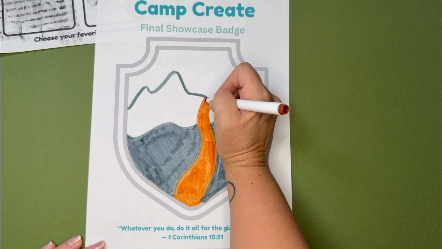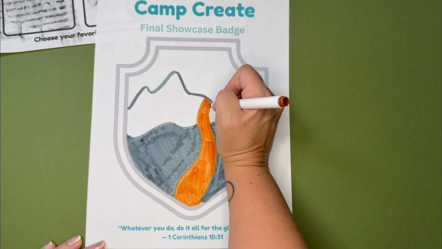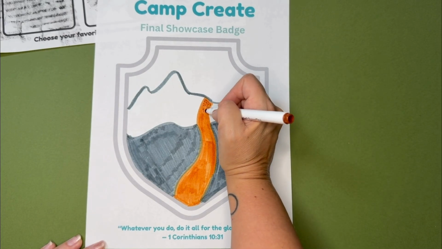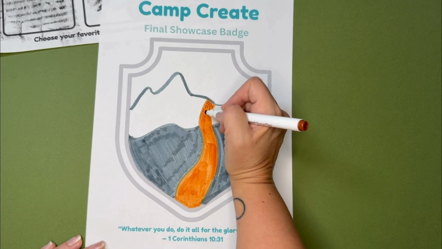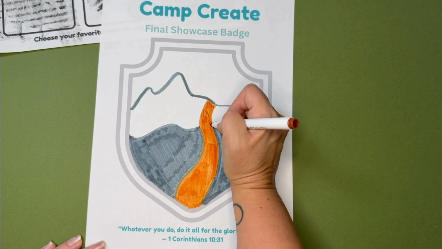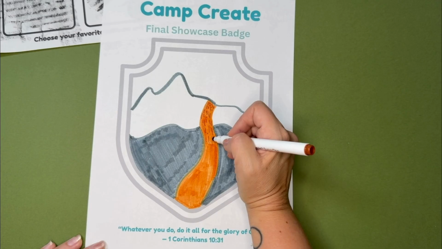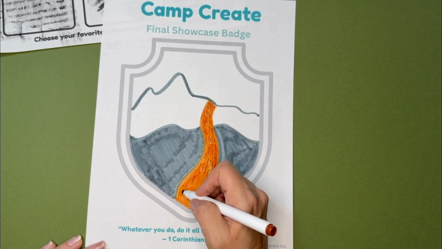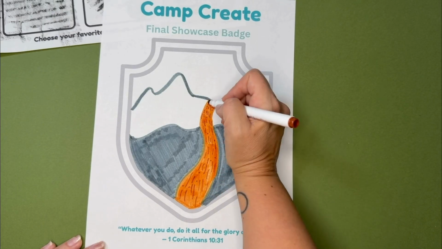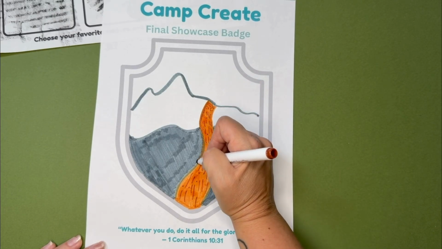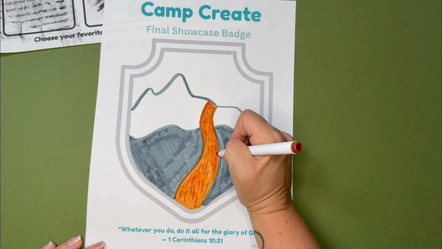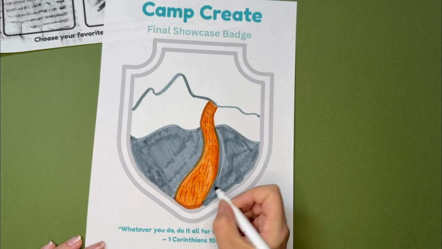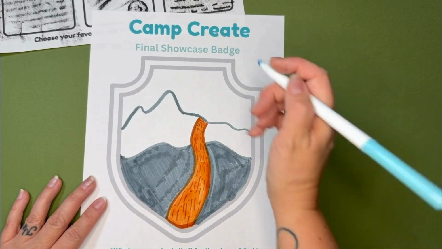At the top here, I'm going to make my texture really small and kind of close together, kind of signifying that it's like farther away. And as I move down my page, I'll make it a little bit bigger. Outline it. And now I'm going to color in my sky.